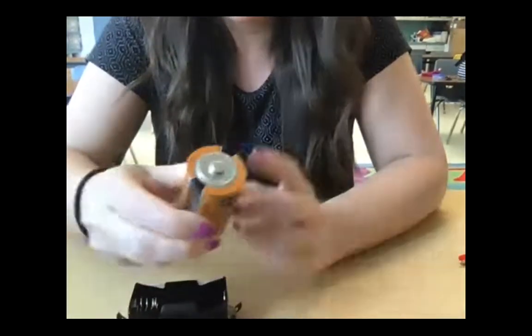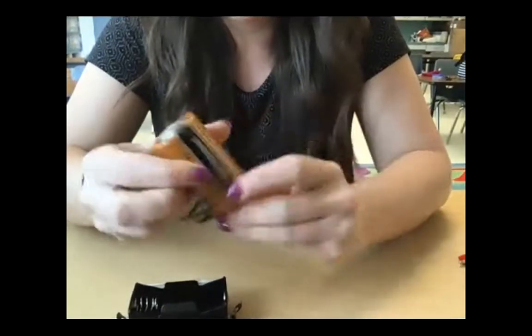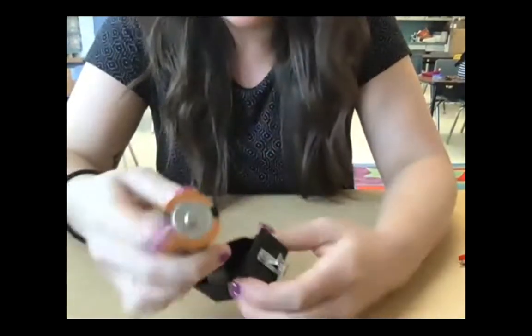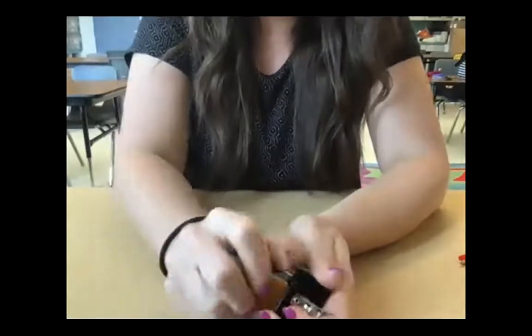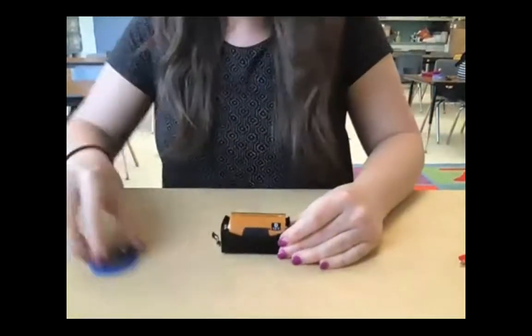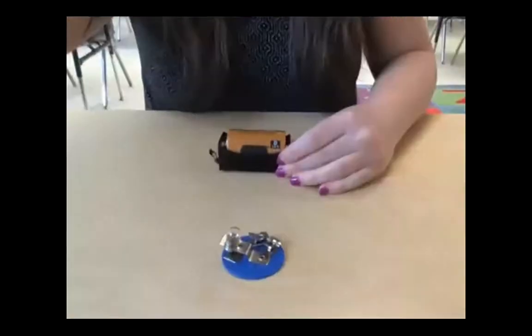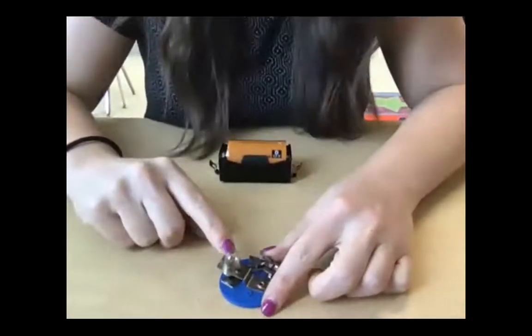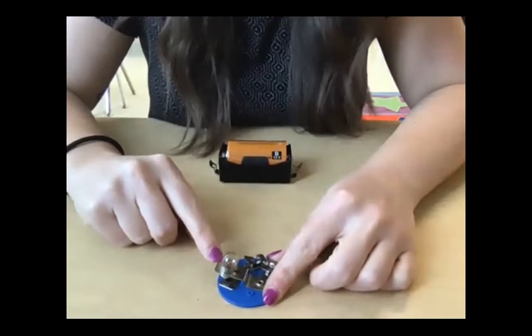When I take it out, I have the positive end of the battery and the negative end of the battery. But we're going to just keep it in this battery holder. Okay, so that's my power source. And then I have a light bulb. This could be called a load. This could be called an output.